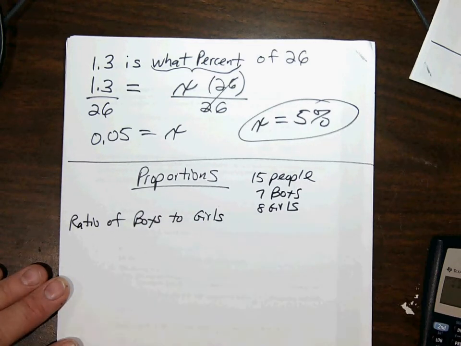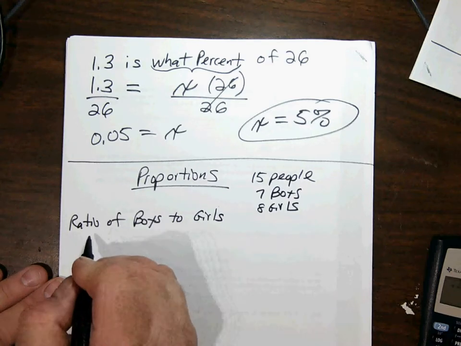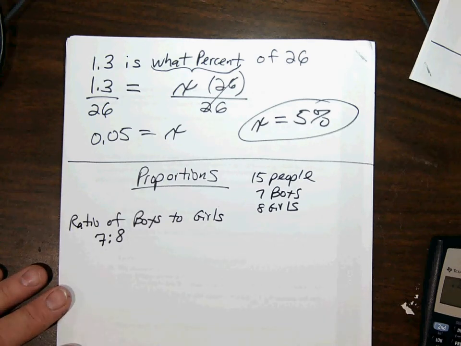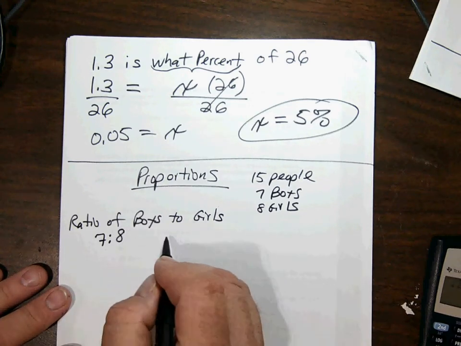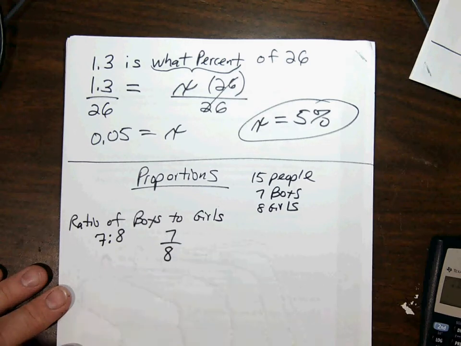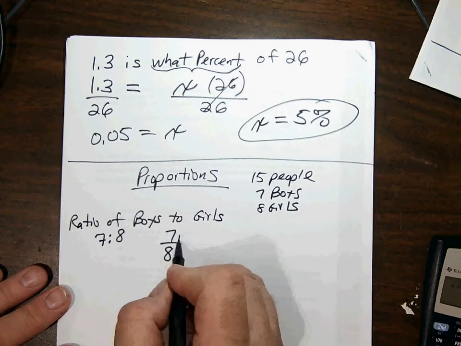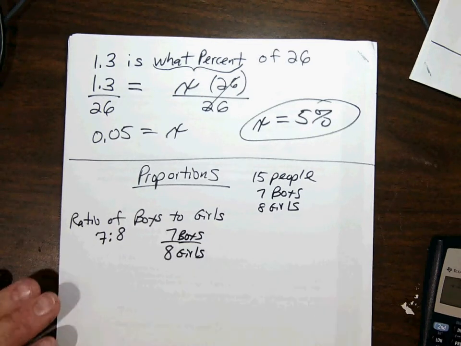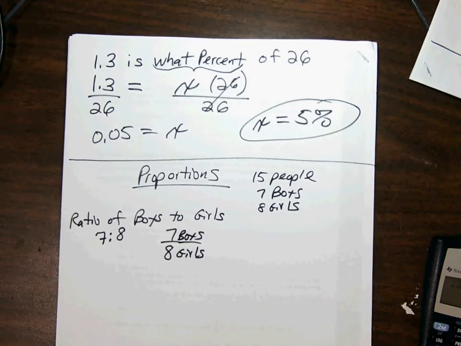Sometimes ratios are expressed with a colon, 7 boys, colon, 8 girls. I almost always express them as a fraction. Another way to say the same thing is 7 over 8. And I like to stick the units in there, 7 boys, 8 girls, so I know what I'm talking about. There's 7 boys to 8 girls in this class.